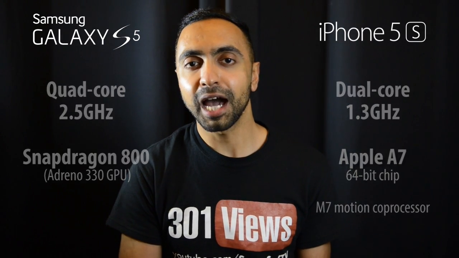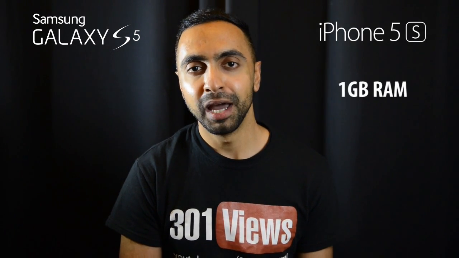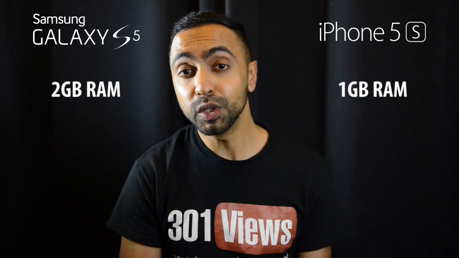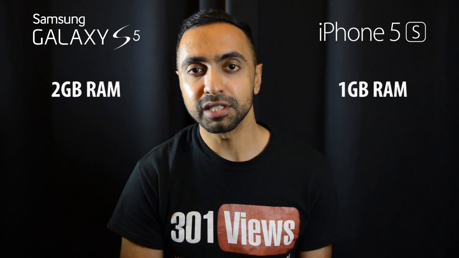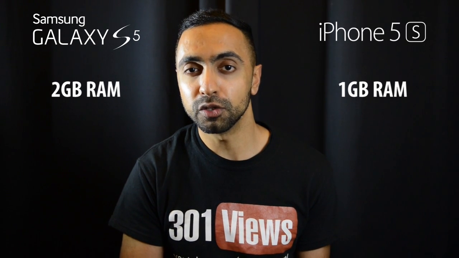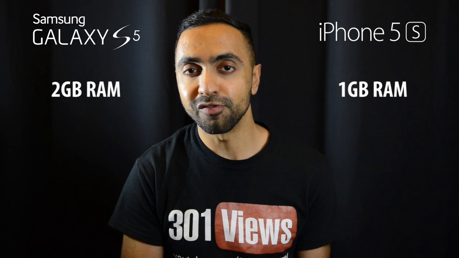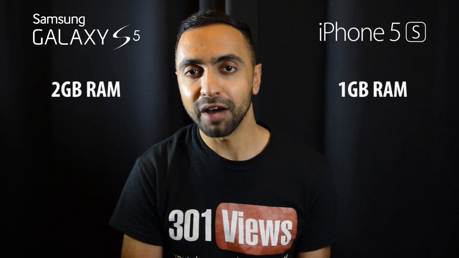In terms of RAM, the iPhone 5s comes with 1GB of RAM. The Samsung Galaxy S5 comes with 2GB of RAM. So you've got double the amount of RAM on the S5. Now with Samsung's TouchWiz, you've got lots of things like multi-window. So for multitasking, the 2GB of RAM definitely comes in use, and you do have that advantage here.